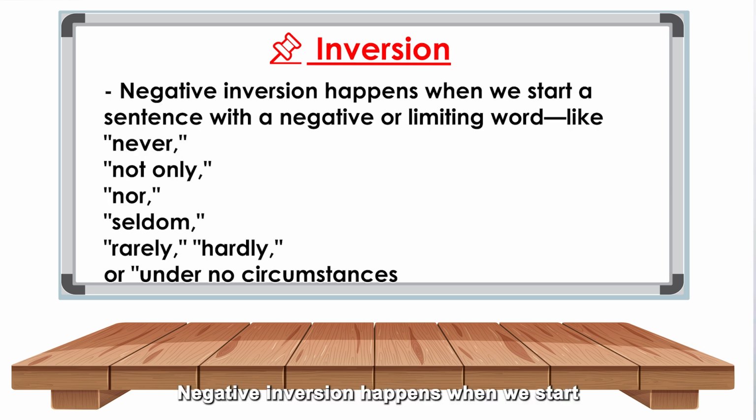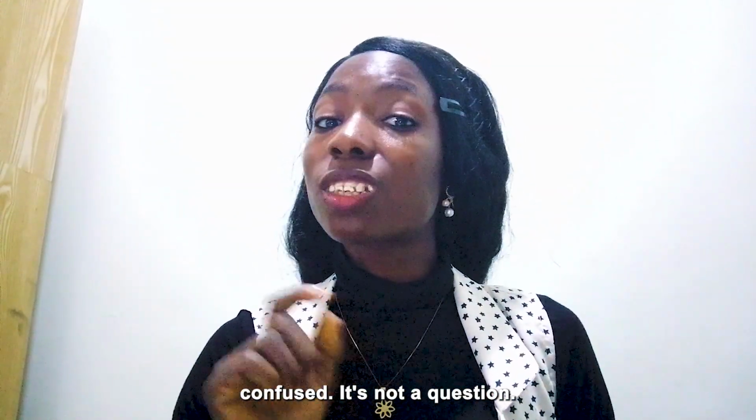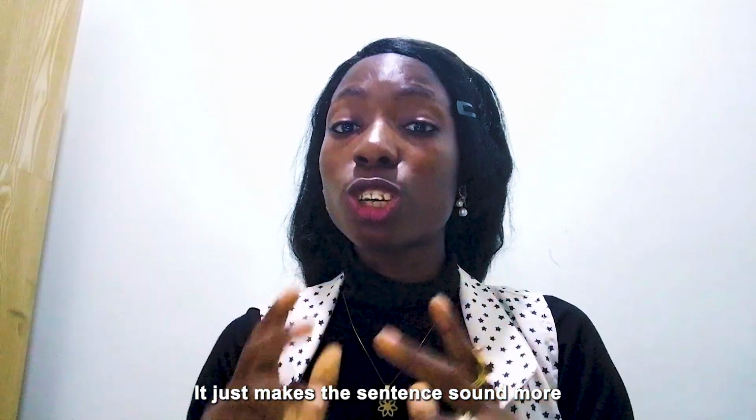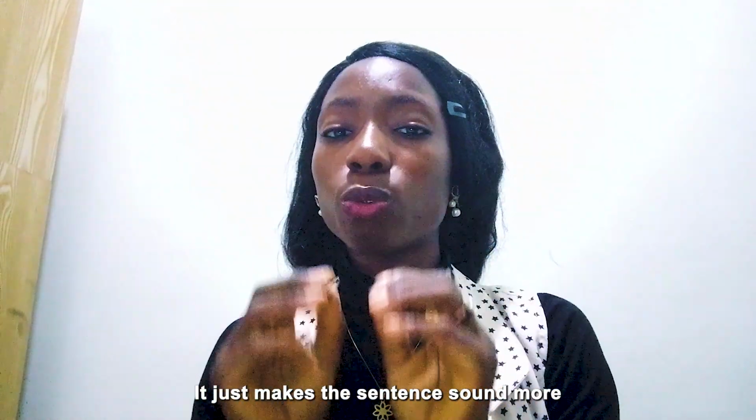Negative inversion happens when we start a sentence with a negative or limiting word like never, not only, nor, seldom, rarely, hardly, or under no circumstances. And then flip the subject and the verb, just like in a question. But don't get confused. It's not a question. It just makes the sentence sound more dramatic and formal.